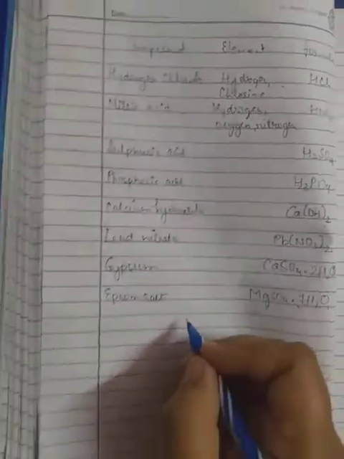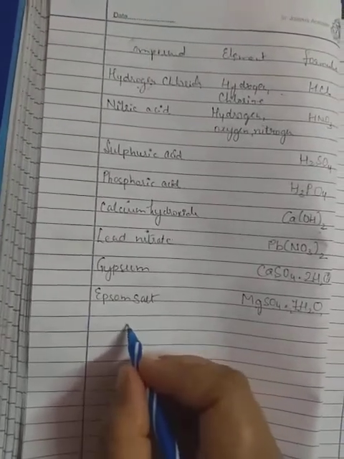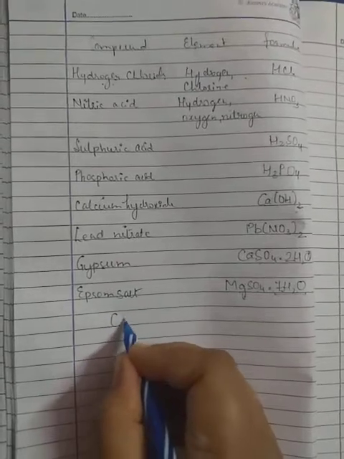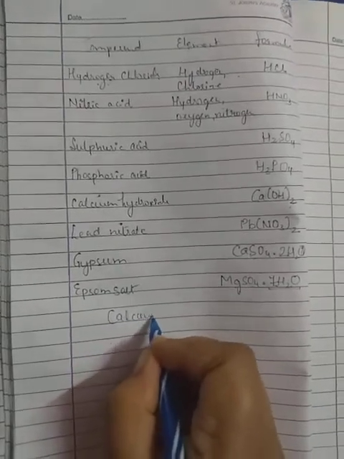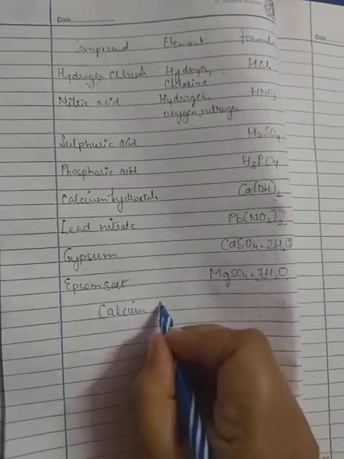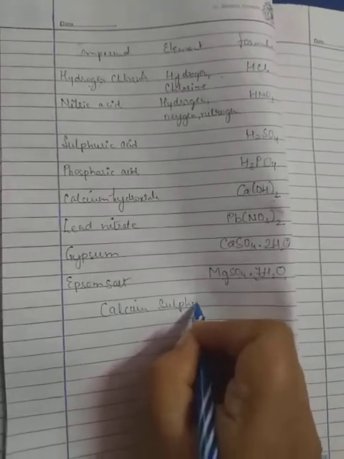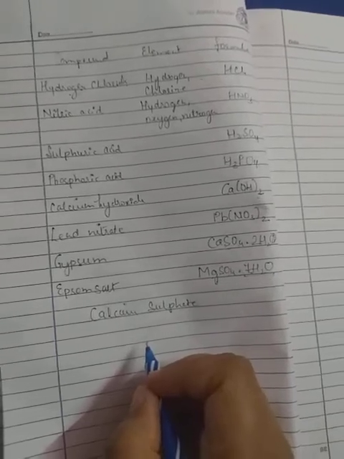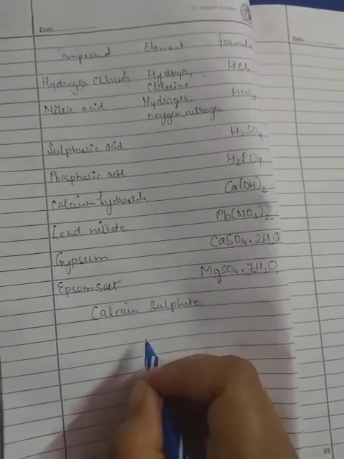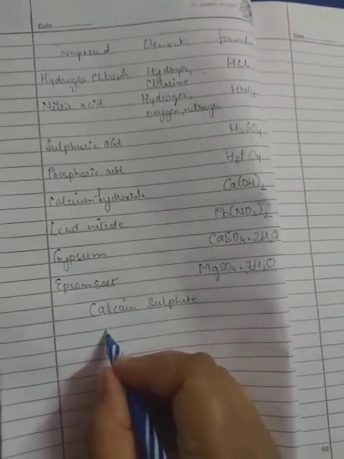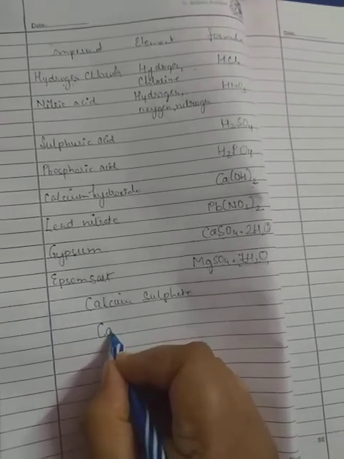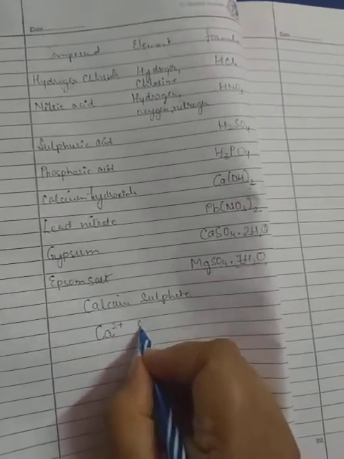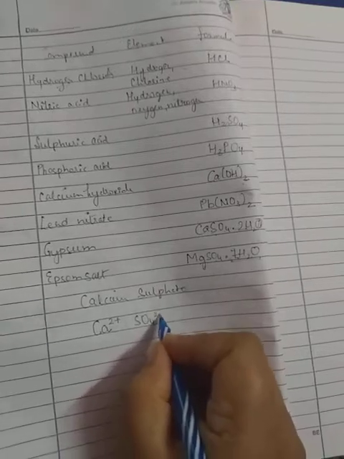Now we'll study how to make chemical formulas. Let's take the example of calcium sulfate. If you are asked to make the formula of calcium sulfate, I told you earlier that you have to learn all the radicals and ions given on page number 3. If you refer to that page, you will see that calcium ion is Ca2+ and sulfate ion is SO4 2-.